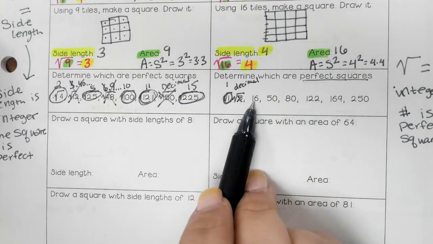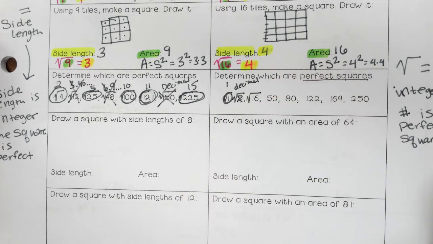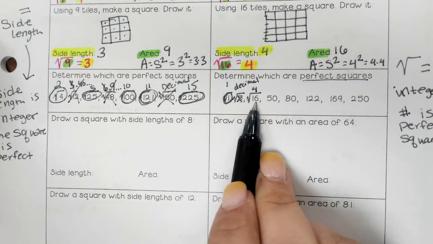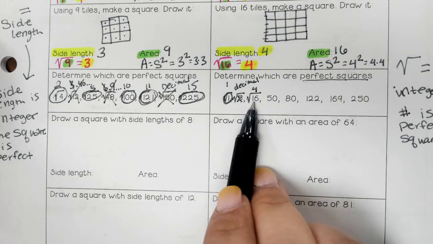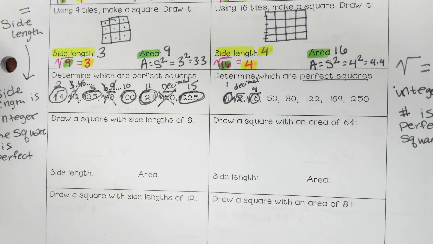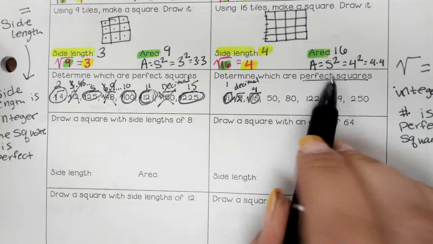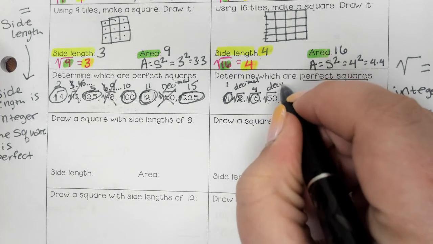Next, I want to know if 16 is a perfect square, so I take the square root of 16. The square root of 16 is 4. Since the square root of this number is an integer, then this number is a perfect square. So 16 is a perfect square. 50. I want to know, is 50 a perfect square? So I take the square root of 50 and I get a decimal.